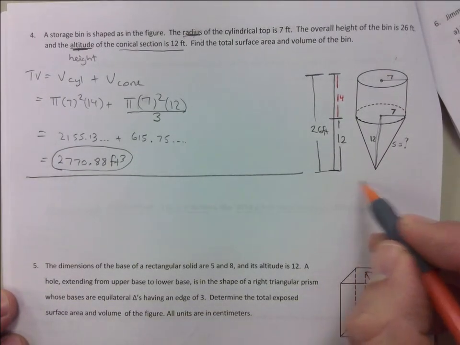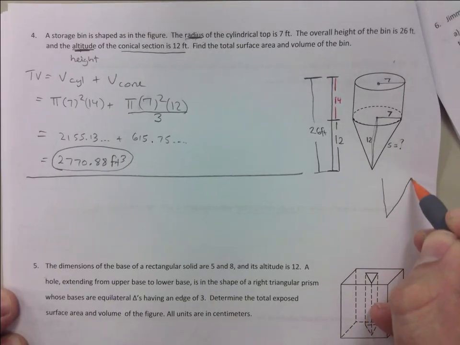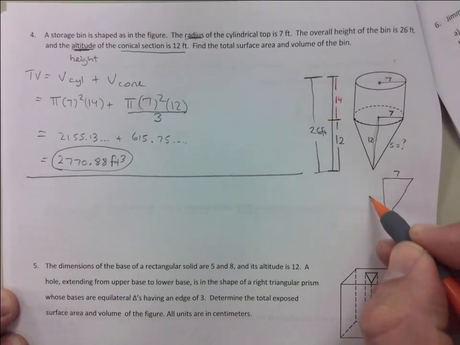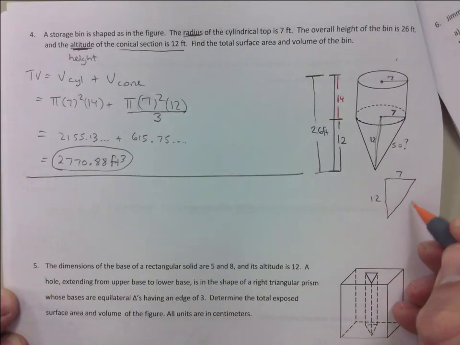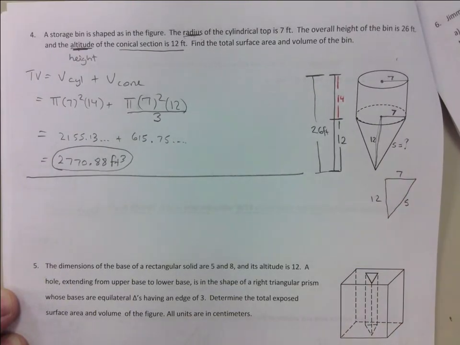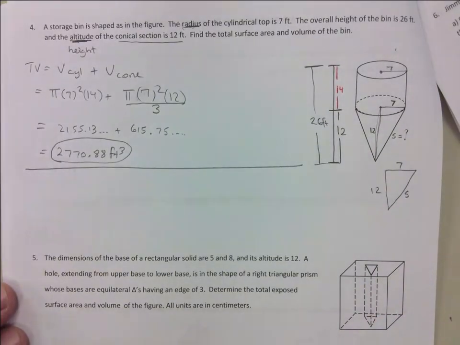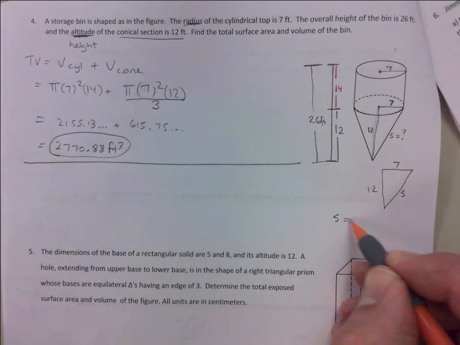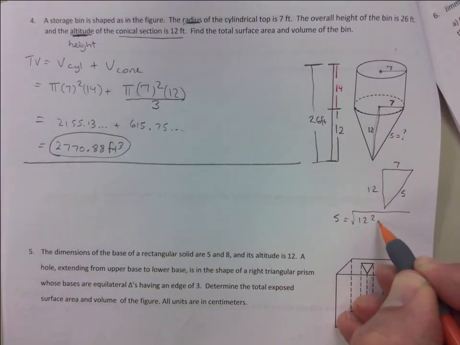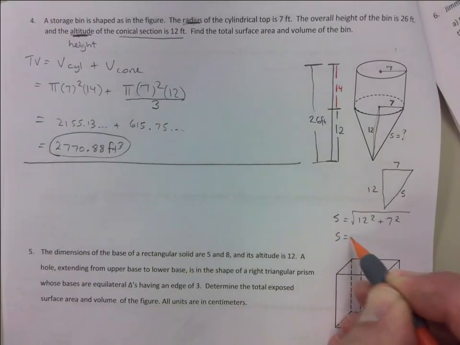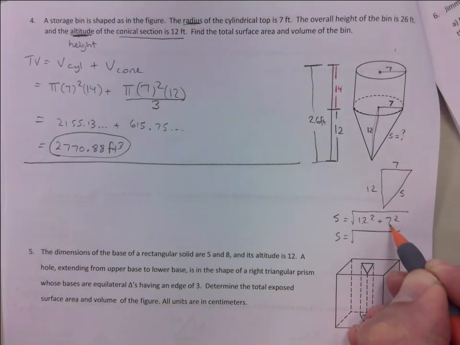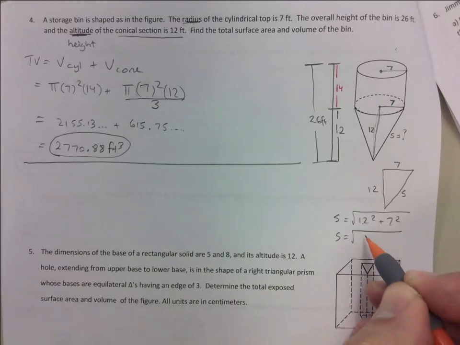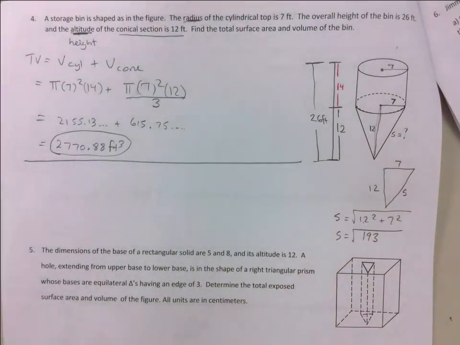So let's draw this out. We have 7, 12. What is this? This is the hypotenuse, my slant height. That's the longest side, right? So you think of longest side, obviously I have to add, right? I have to add the squares of the legs. So 12 squared plus 7 squared. 144 and 49, 193. Watch what I'm going to do there.